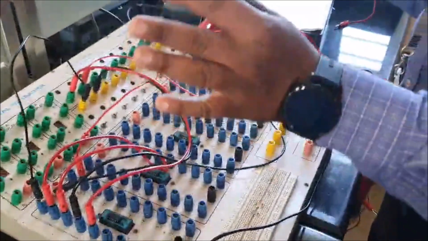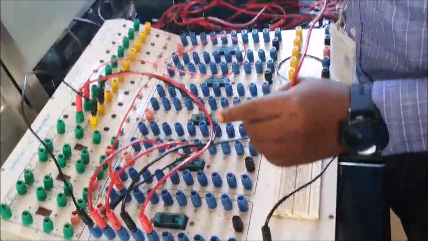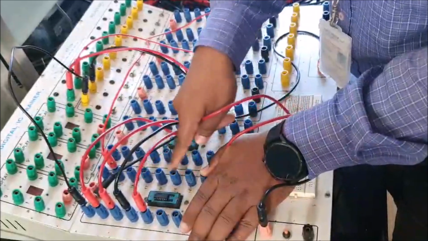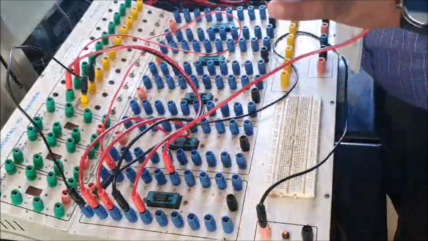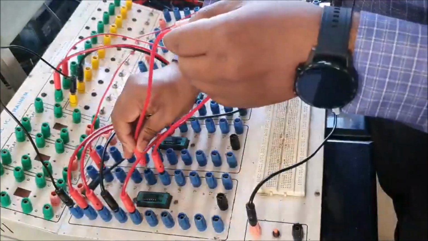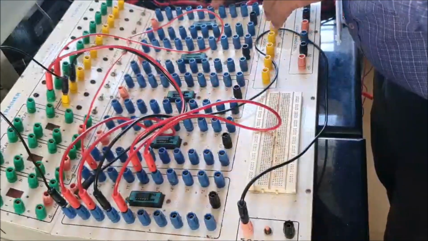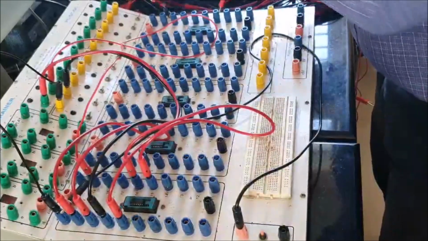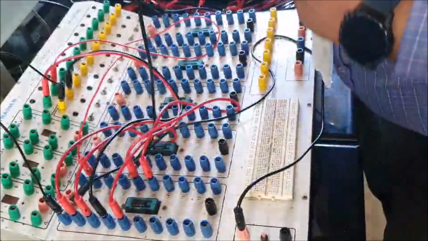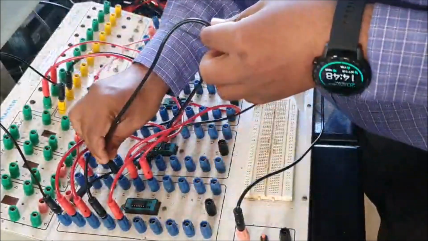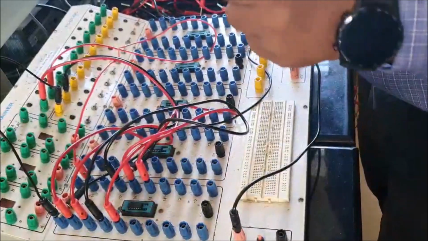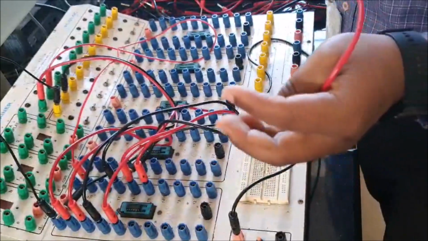So now I will take one patch cord. One end is connected to the 9th pin. So this is 7th, from the bottom right corner, this is 8th and this is 9th. So one end of the patch cord is connected to the 9th pin. Another end is connected to the 10th pin. And I will take another patch cord where one end is connected to the 10th pin. Another end will be connected to the 11th pin of 7410. Now I have shorted all these 3 pins, that is 9, 10 and 11.